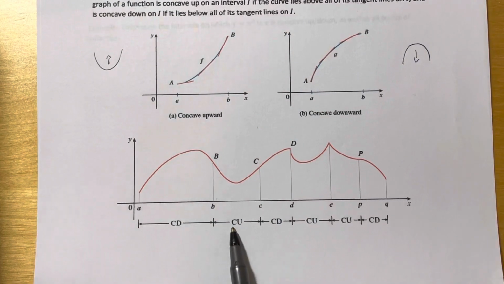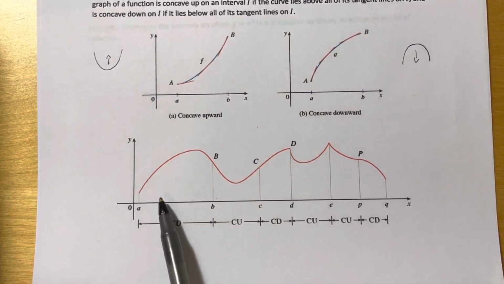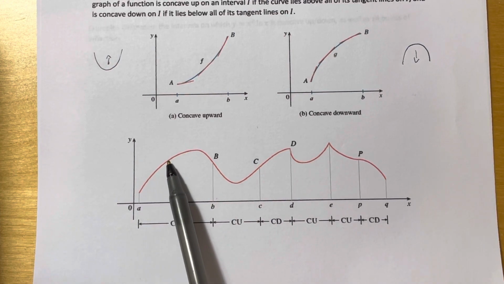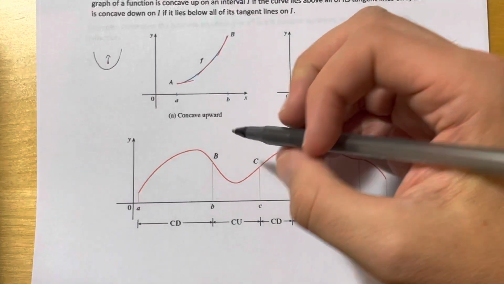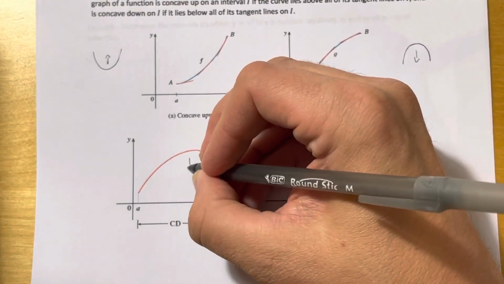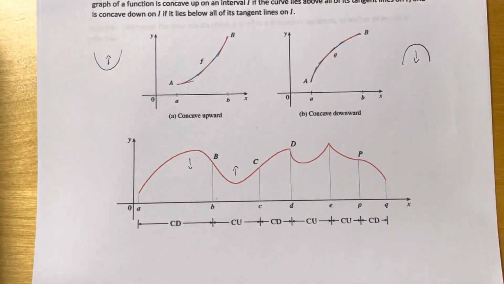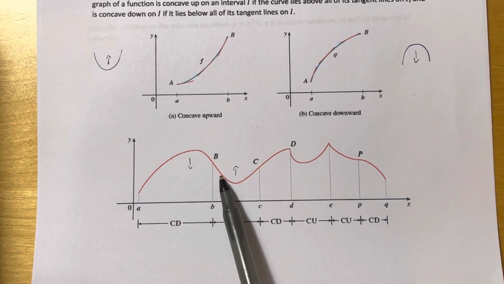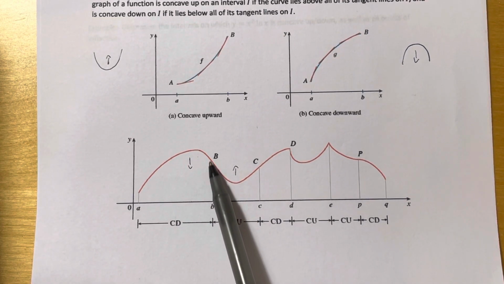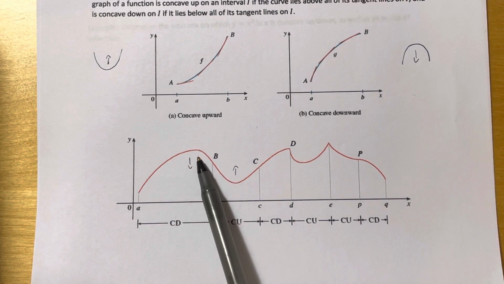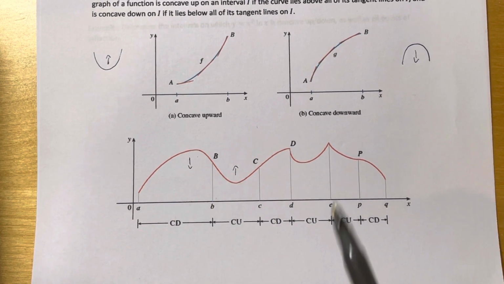So here's a graph of a function where we're identifying concavity on different intervals. CD means concave down, CU means concave up. In this function, it's concave down here because it appears to be curving downward this entire time. But then at some point between this part of the curve and this part of the curve, we go from concave down to concave up. It's difficult to tell where it's happening by just looking at the graph, but you can estimate it. This graph shows us it happens at this point B. There is a change in concavity here where we go to concave up.